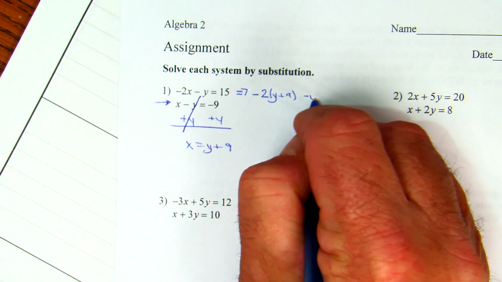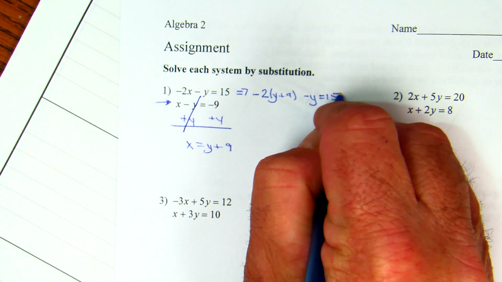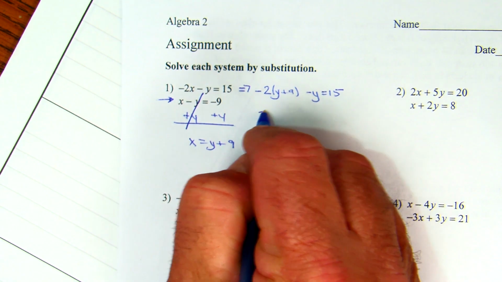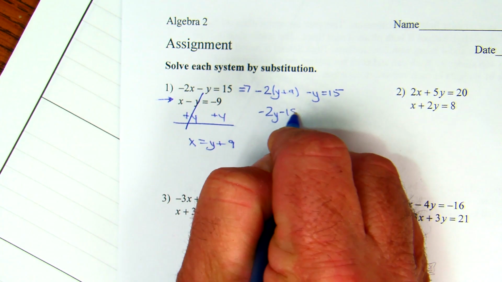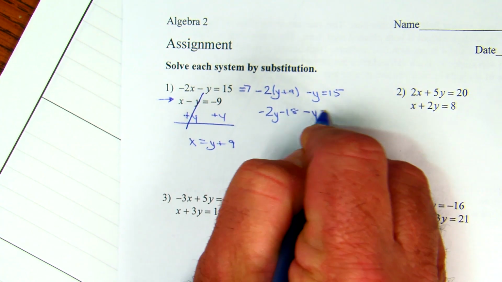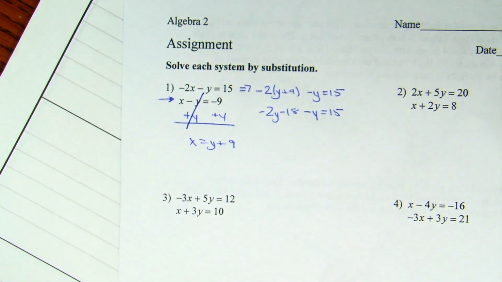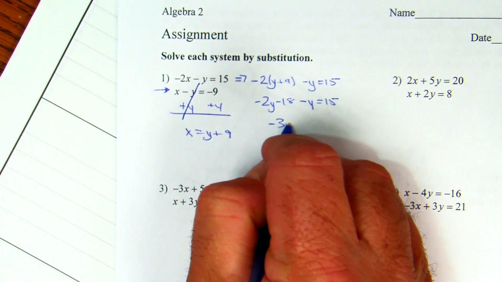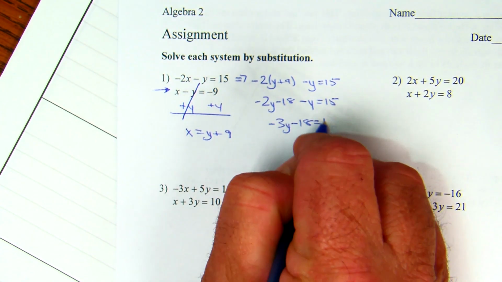Minus y equals 15. I'm then going to use the distributive law. Negative 2y minus 18 minus y equals 15. I'm then going to combine like terms. Negative 3y minus 18 equals 15.